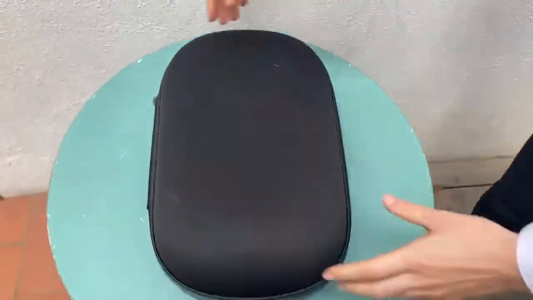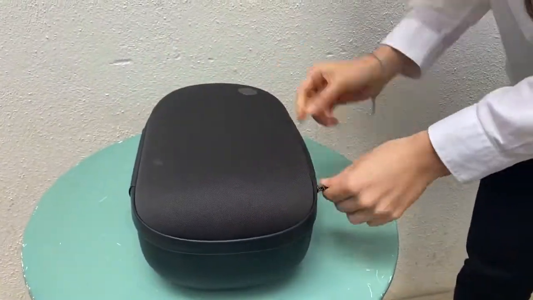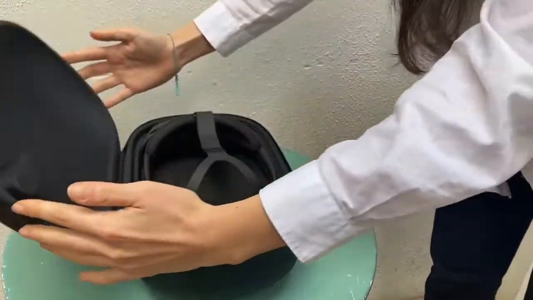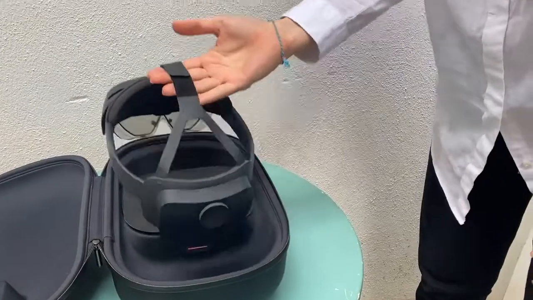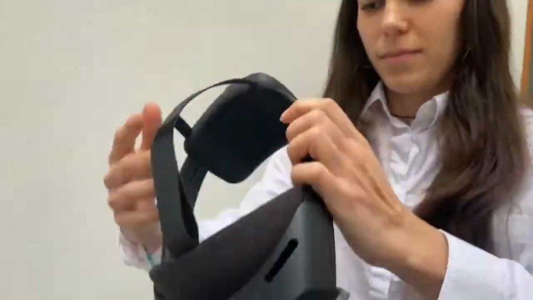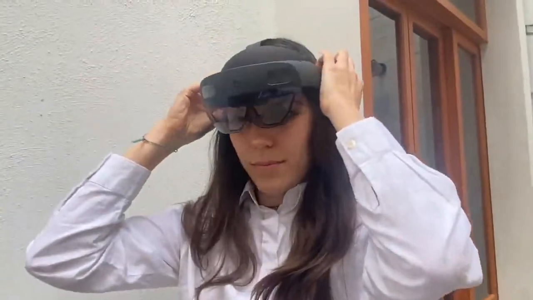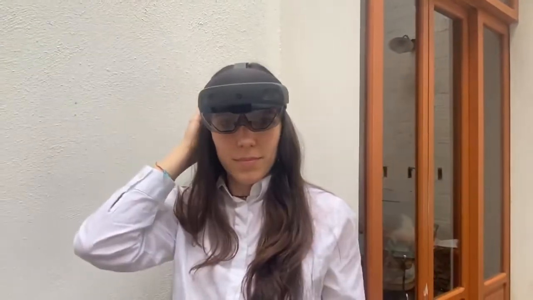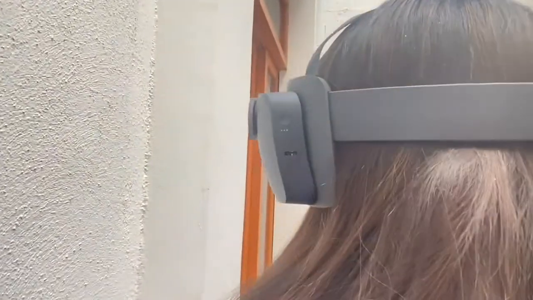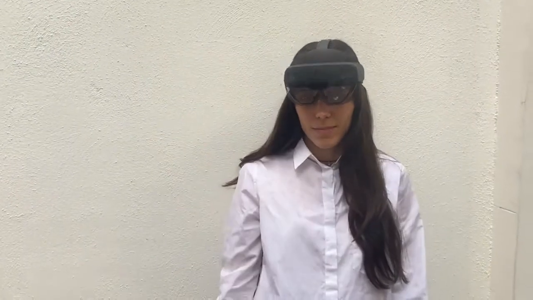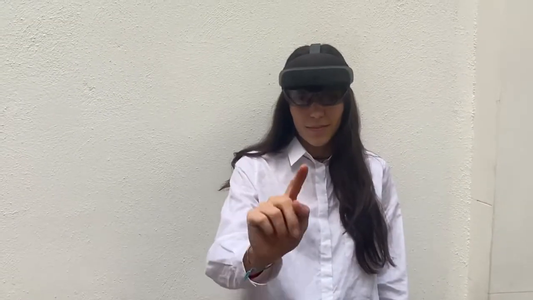We will now proceed to introduce you the ultimate mixed reality lenses, the HoloLens 2. After having adjusted them and turned them on, we can proceed to introduce the password, and we can then have access to all the content we have available inside the lenses.